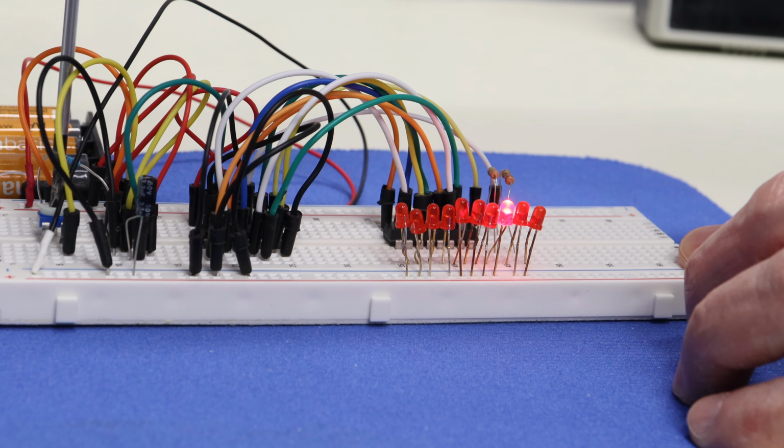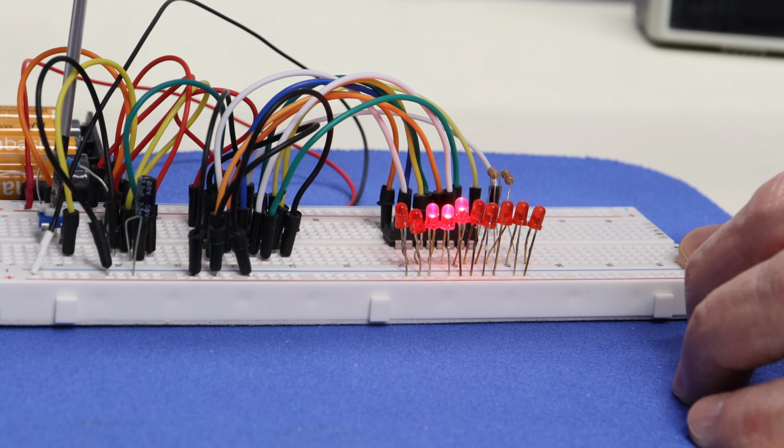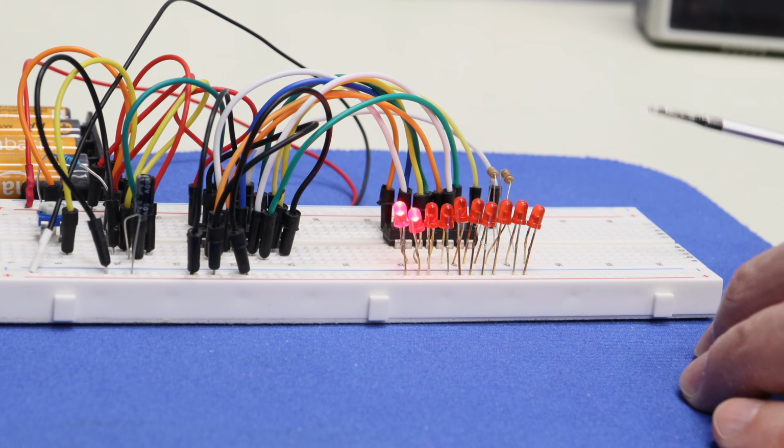And I'll move it up so we can go faster. We can continue to go faster to the point where it is too fast, where it's just one blur. So this is maybe about the fastest that we'd want to put it at, and it's quite a neat effect.